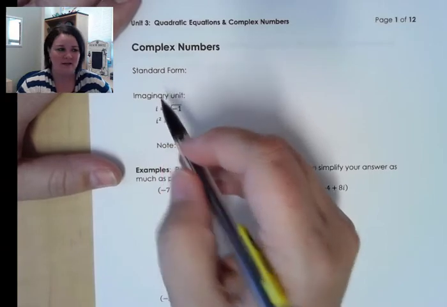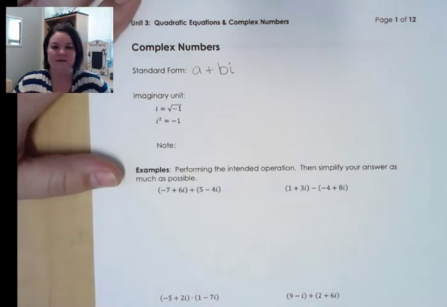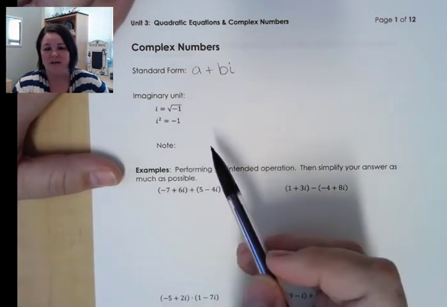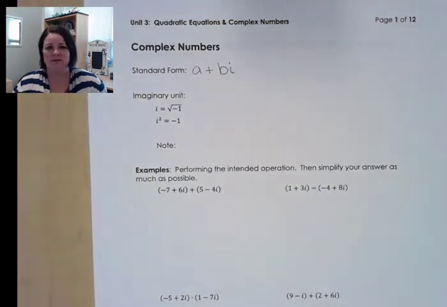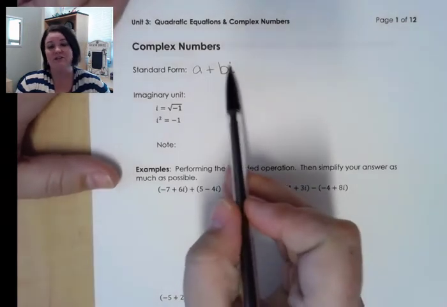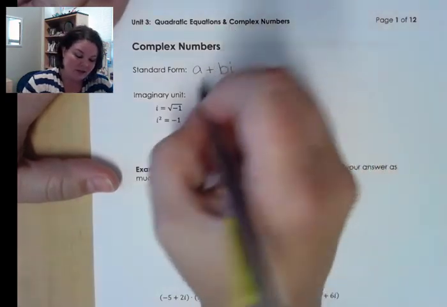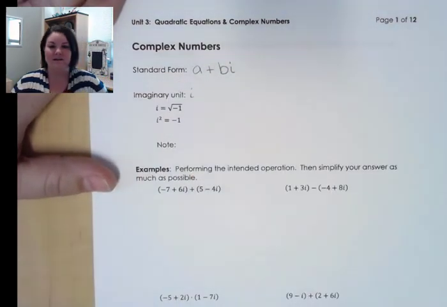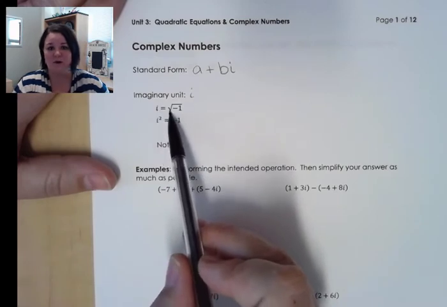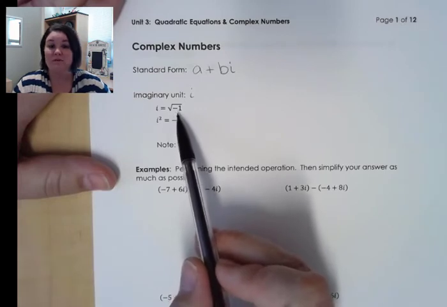So anytime we talk about standard form, we want the number written a plus bi, meaning we have the i term separate from any other terms we might have. Okay, so what makes up a complex number is any type of real term as well as what we call an imaginary term, right? Or a term containing our imaginary unit. Our imaginary unit we call i, and we have defined i to be the same thing as the square root of a negative number, okay? The square root of -1.